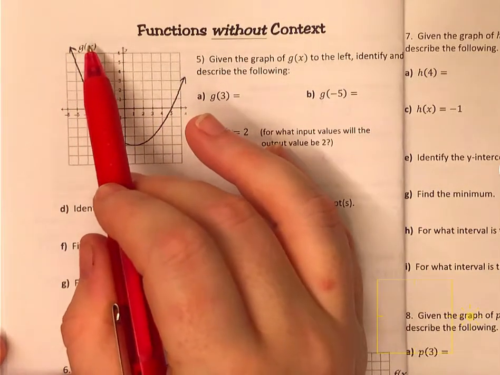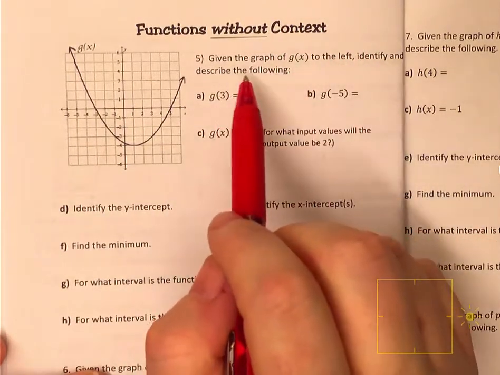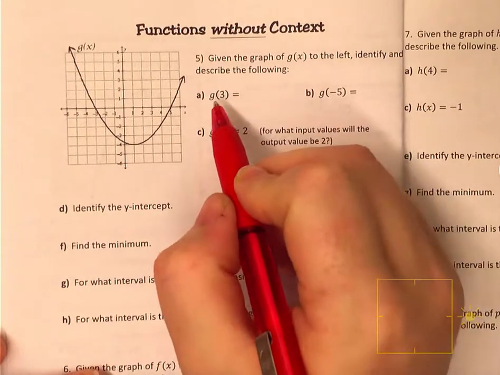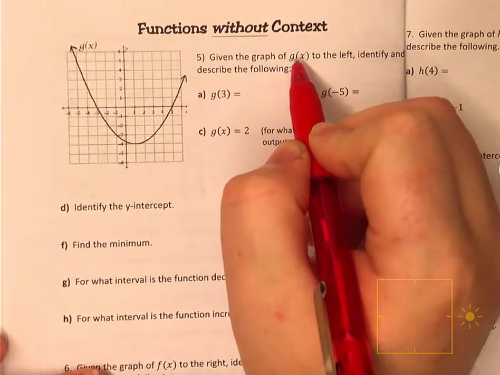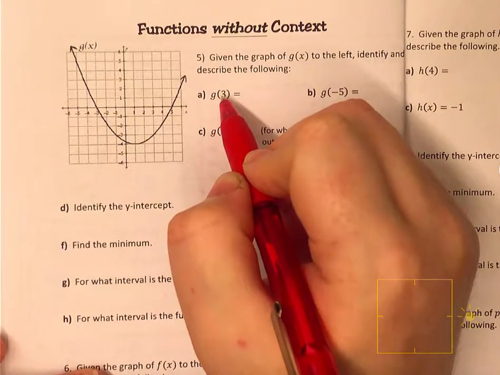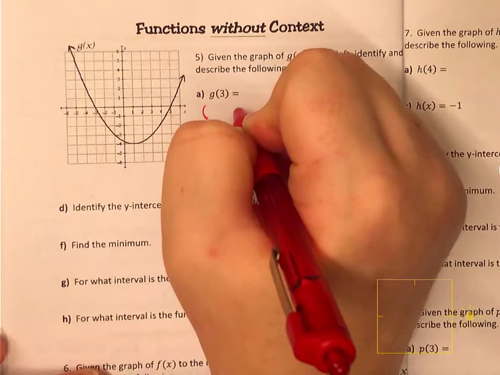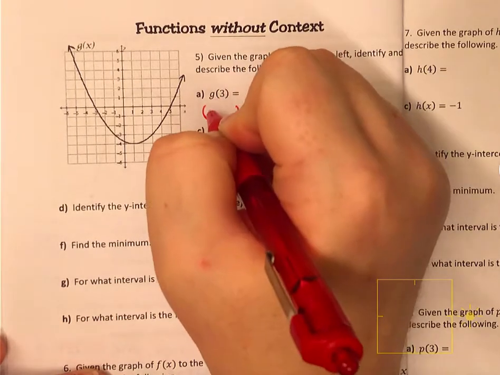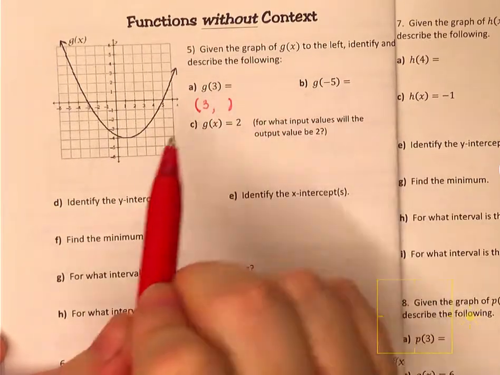this is g of x. Please remember that g of x can be written as just y equals. We're going to identify and describe the following. So g of 3. Understand that it used to look like g of x. So instead of it saying g of x, it says g of 3. What this really means is that the x value is 3. So if we were to write it as a coordinate, we know that the x value is 3. So the question is, we want to know what the y value is.